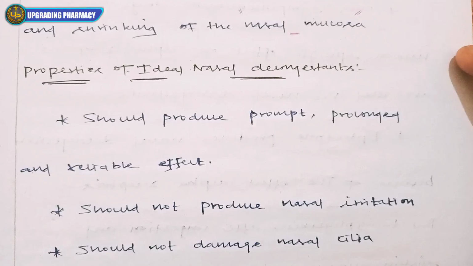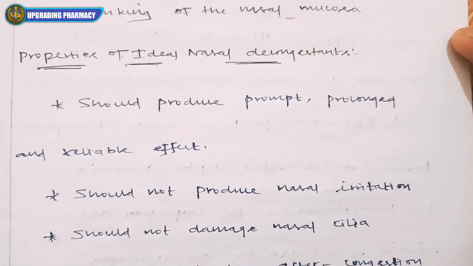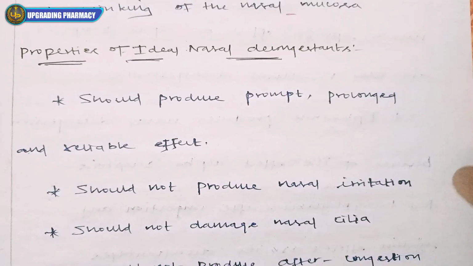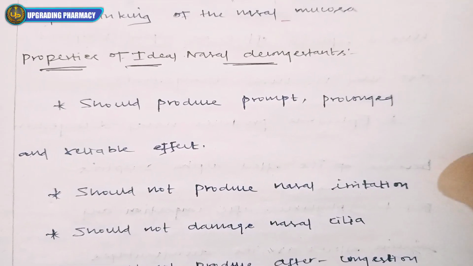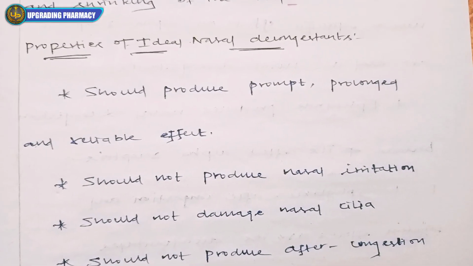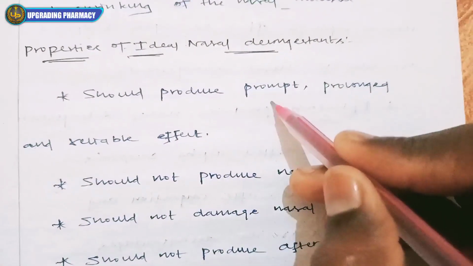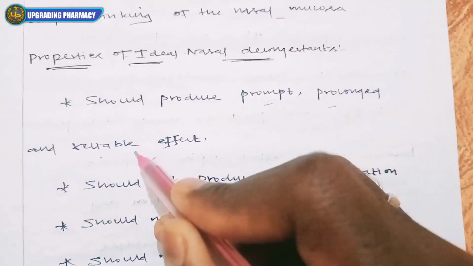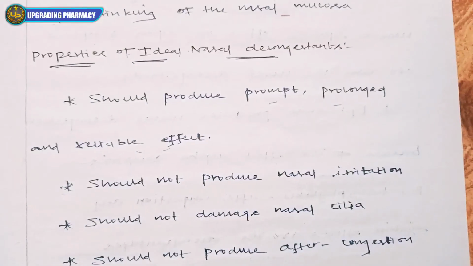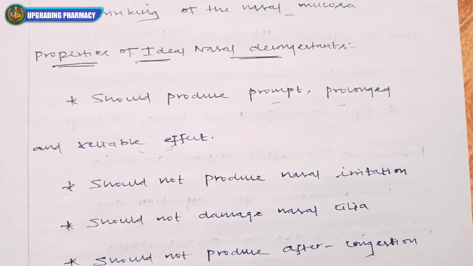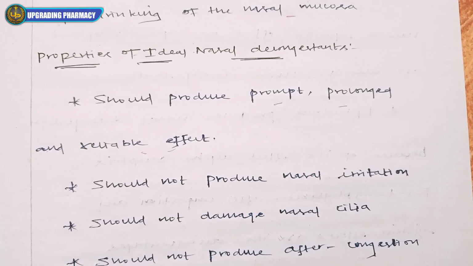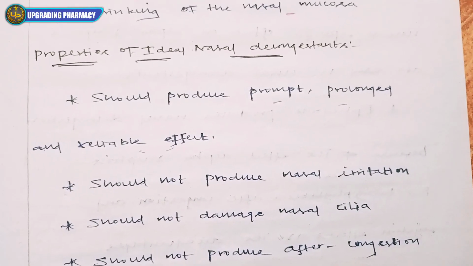What are the ideal properties of nasal decongestants? It is very important because they need such qualities to ensure the action as well as safety. They should produce a prompt, prolonged and reliable effect. Prolonged means a long time, so it does not need to be used frequently, so that the action will be produced for prolonged use.